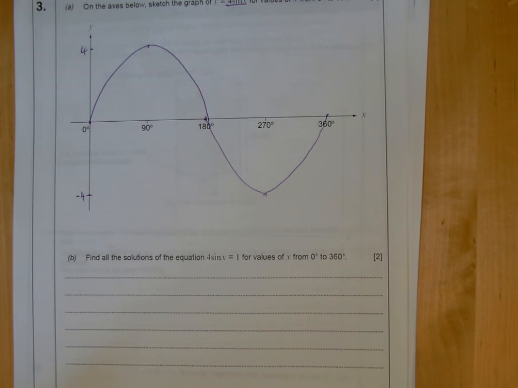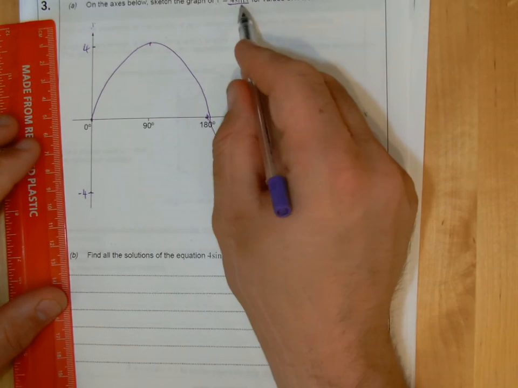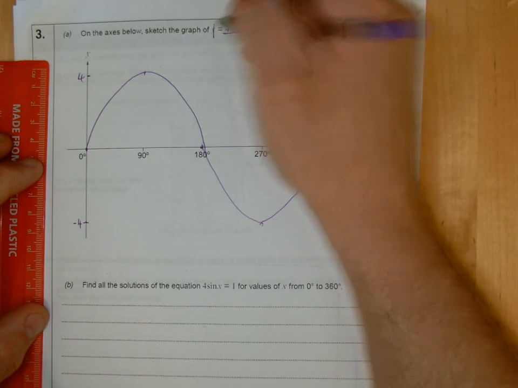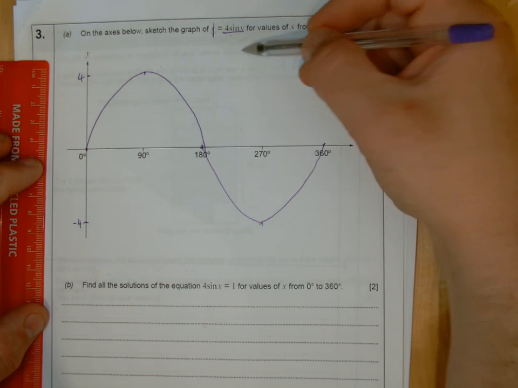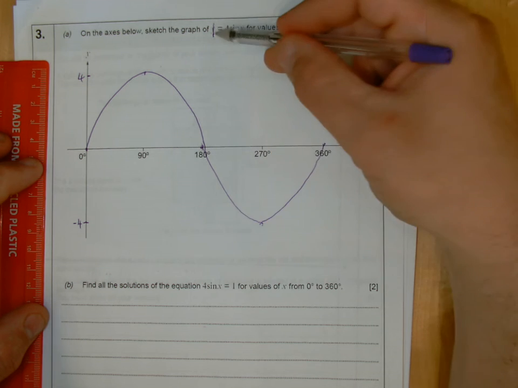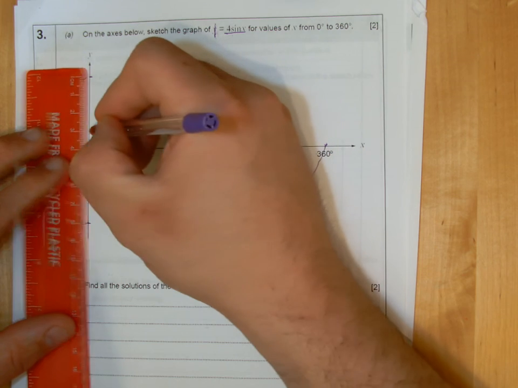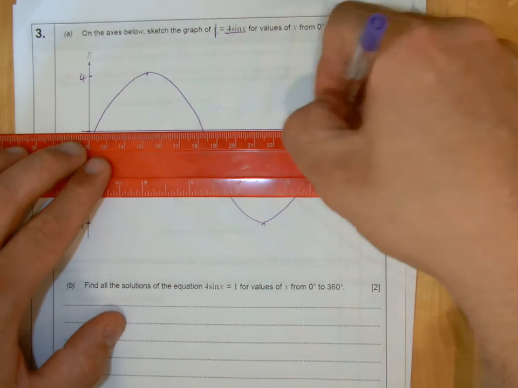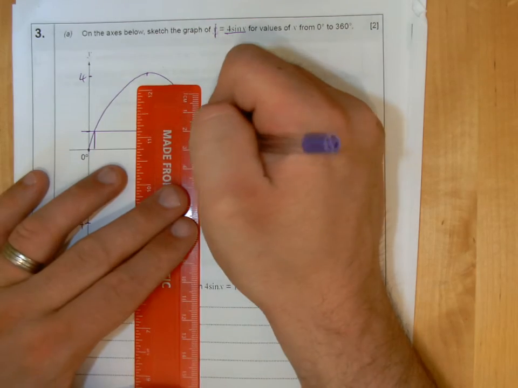It says then, find all the solutions of the equation 4 sine x equals 1. Now if you think about it, where 4 sine x is equal to 1, what they're saying is y is equal to 1. So y is equal to 1 about here, isn't it? If we've got 1 centimetre, it's about there. So if I draw a line across, you'll notice I've got two answers, where it hits the curve there and where it hits the curve here.